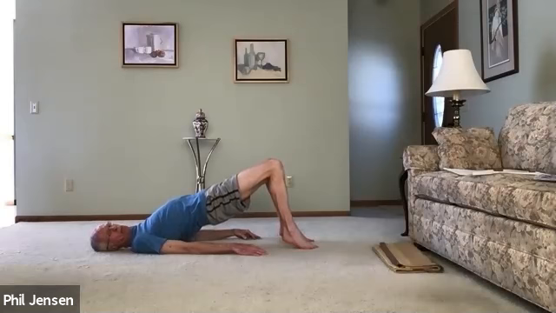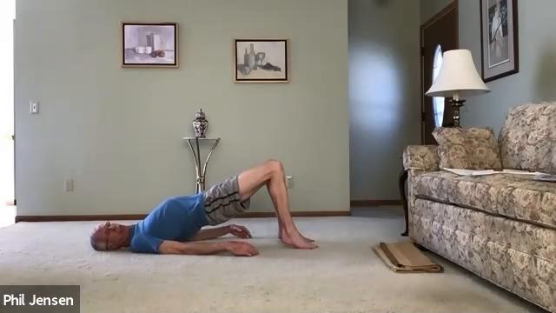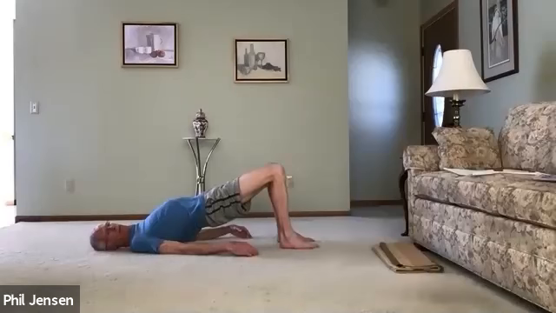Heels coming up, lifting pelvis a little bit higher into the sky, keeping your pelvis up just that high as you descend your heels down towards the floor. Heels now reaching for the floor, pelvis stays up high.